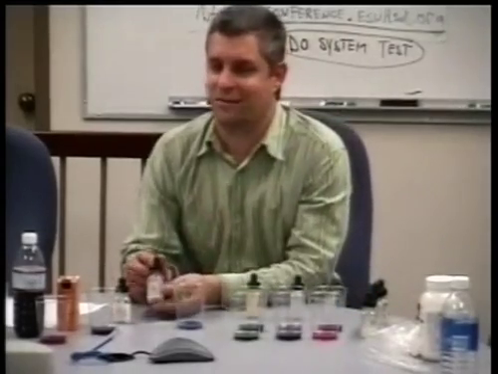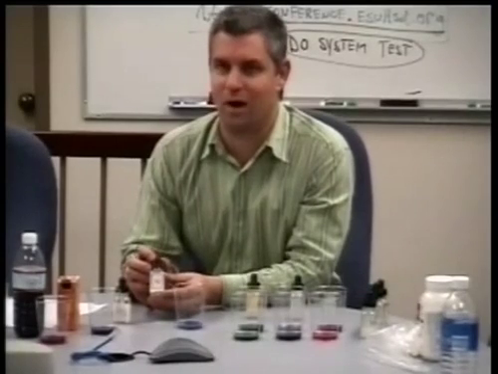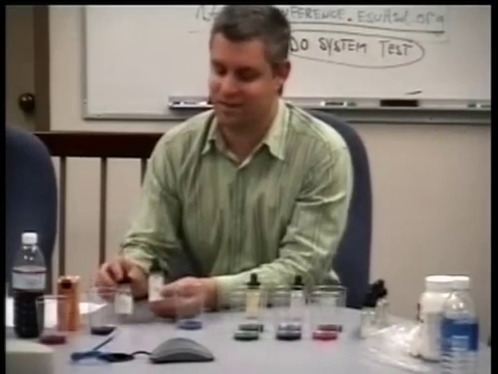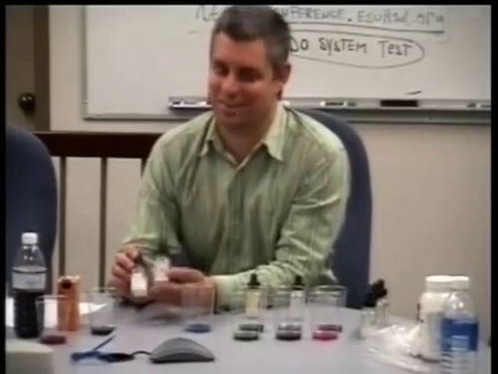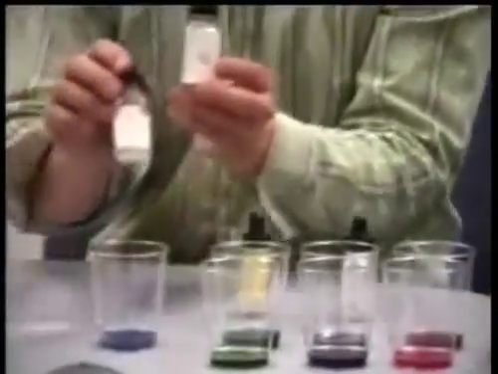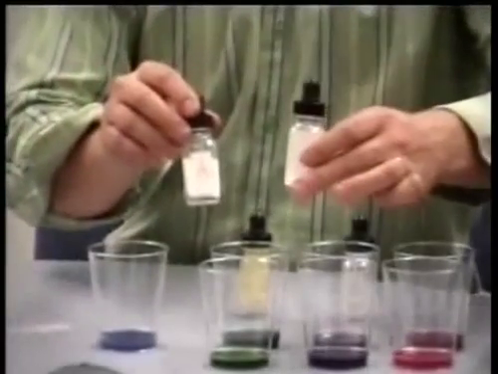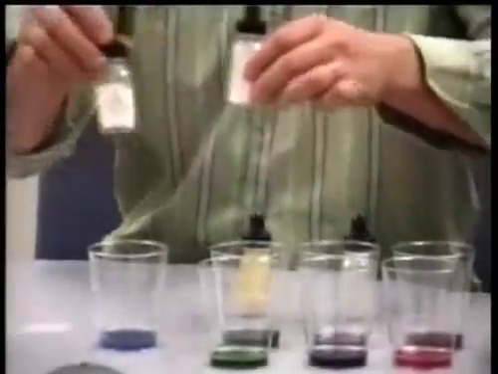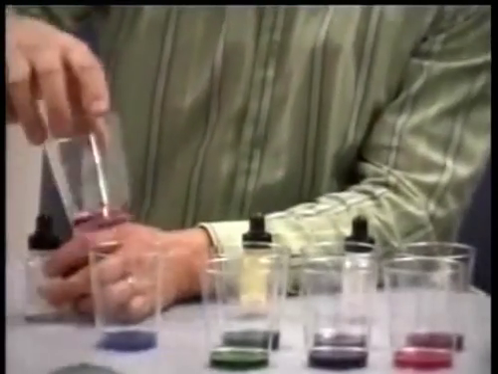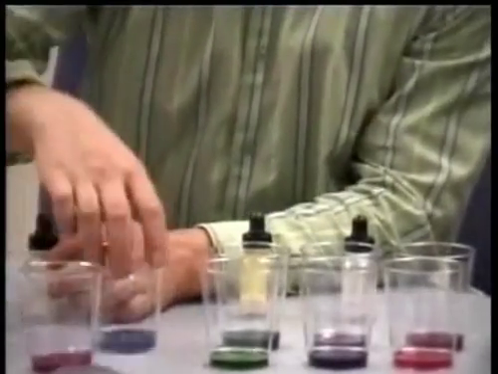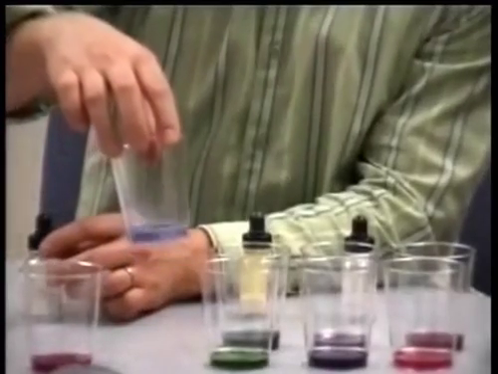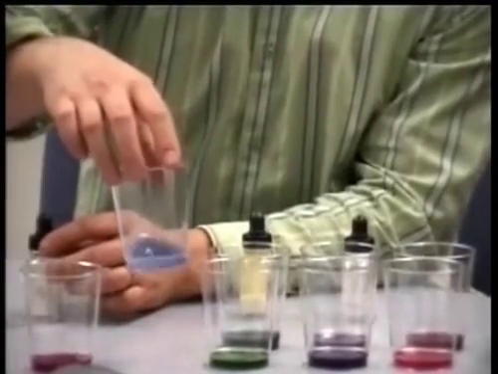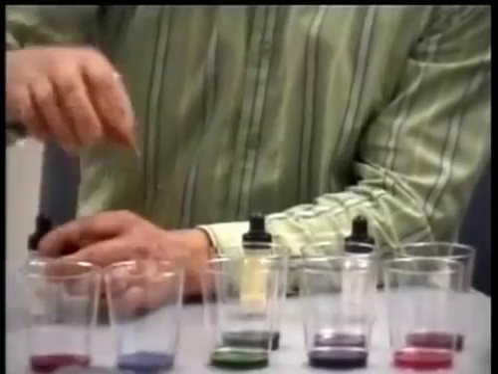I have to confess, now I know why I made a mistake. My two bottles are mislabeled. What I thought was baking soda was in fact aspirin, and what I thought was aspirin is baking soda. So this one is in fact aspirin, and this one that I just did is the baking soda. That is why they did not come out right.